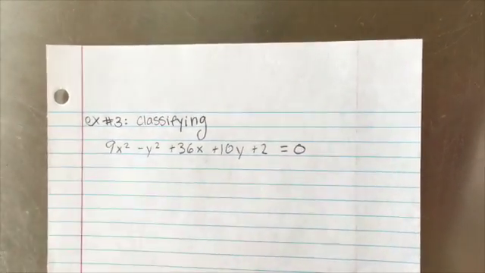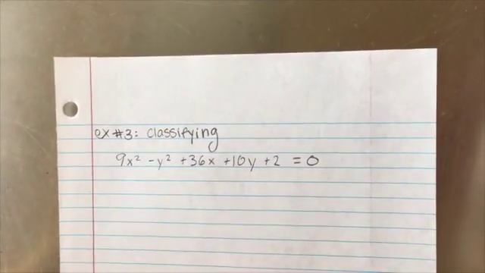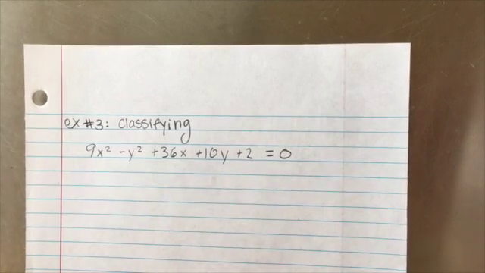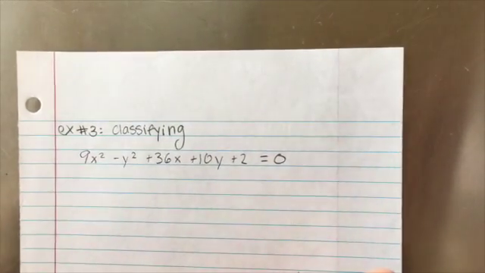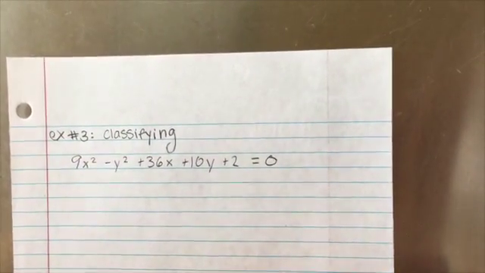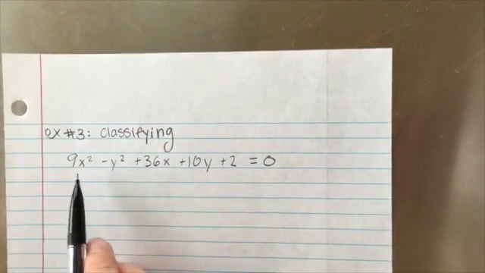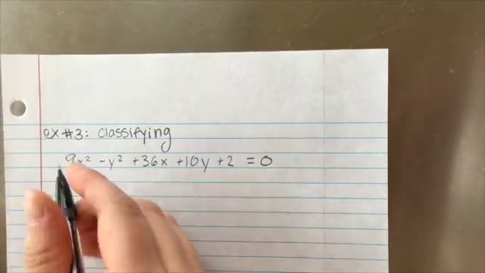When you get an equation like this, you're going to have to figure out: is it a hyperbola, is it a circle, and all those different equations. To start off, you need to rearrange this so that the x's are next to each other and the y's are next to each other.